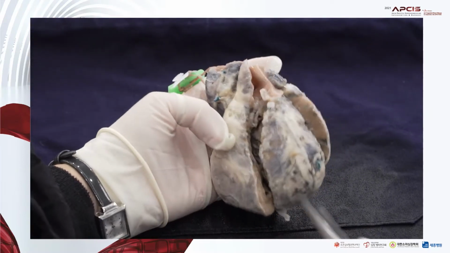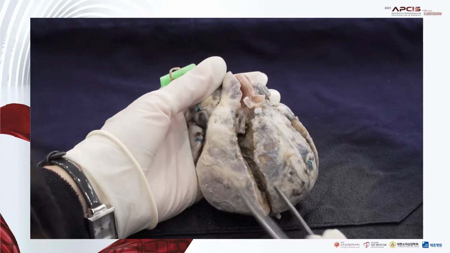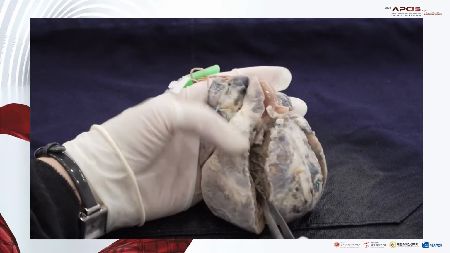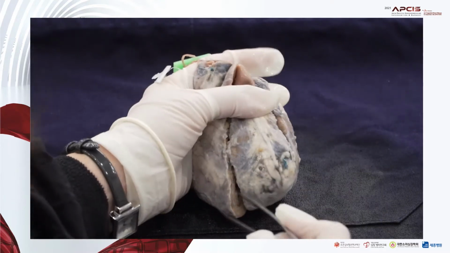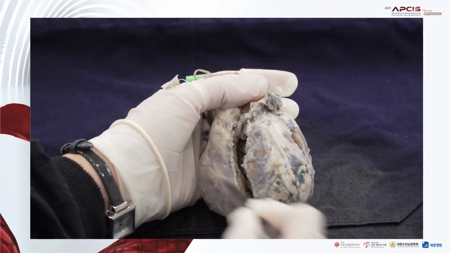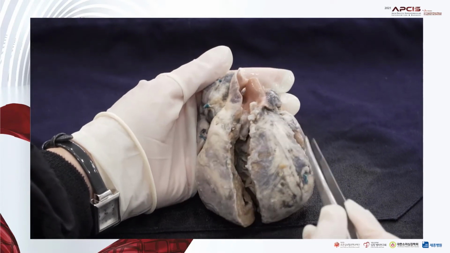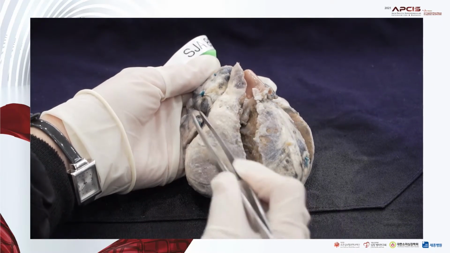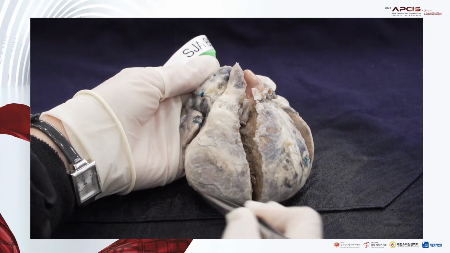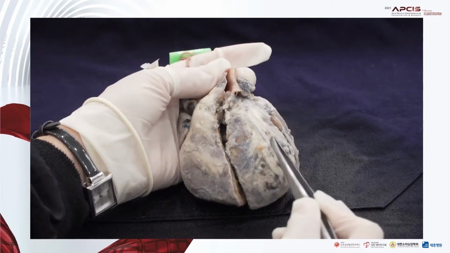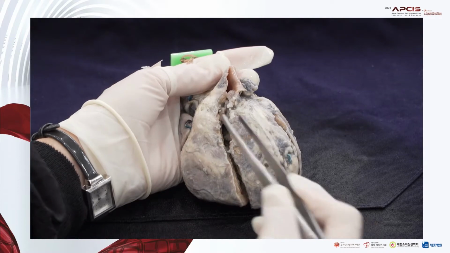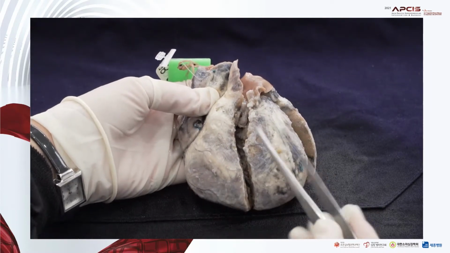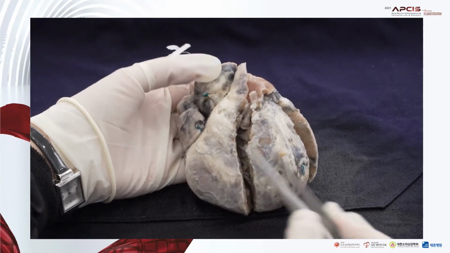This is another case. When you look at the heart, usually the normal heart is a kind of triangular shape, but this one is rather wide, especially the right ventricular part shows a protruding area. So it looks like a potato instead of a triangle shape. This shape suggests right ventricular hypertrophy.